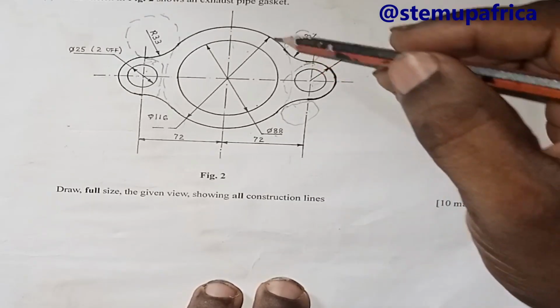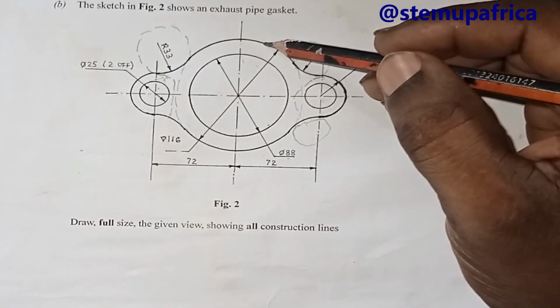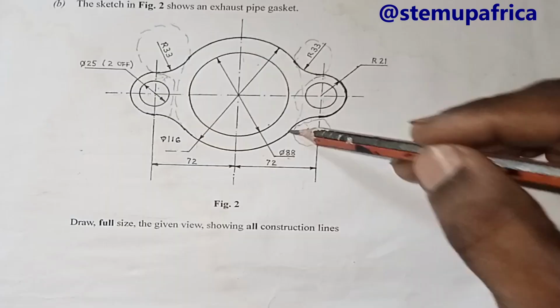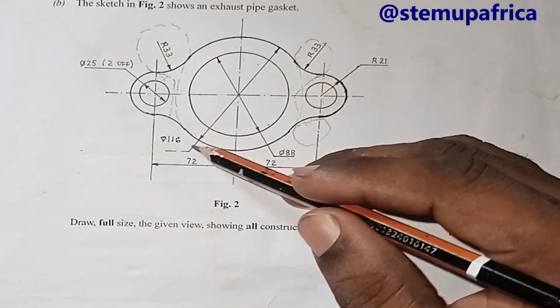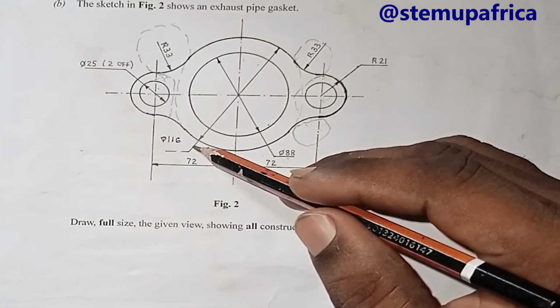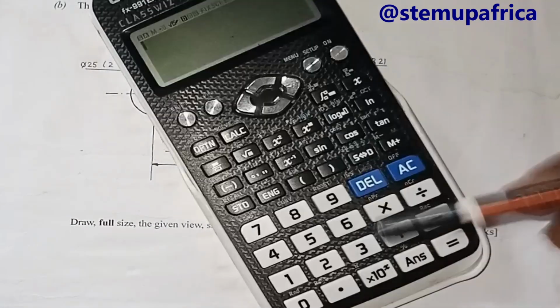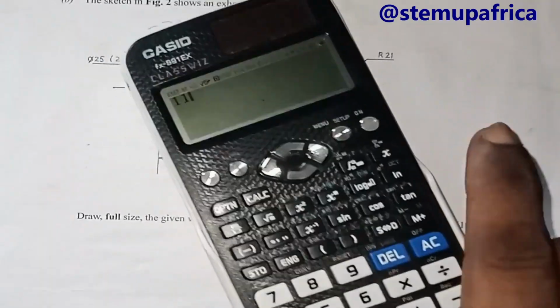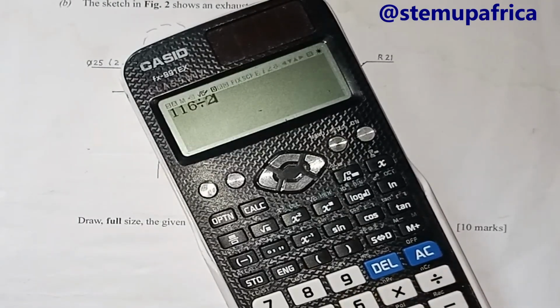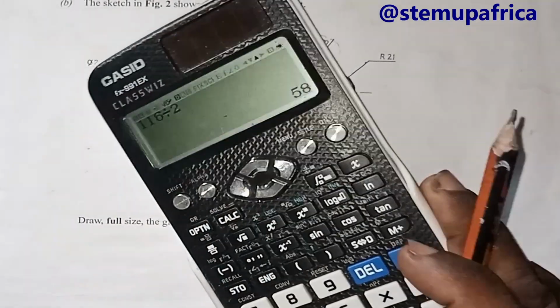Like I said earlier, this circle here is also a circle, but it's incomplete. You can see it's incomplete. The diameter of that circle is 116. What will now be the radius of diameter 116? I'll simply press 116 divided by 2. That will give us radius 58.